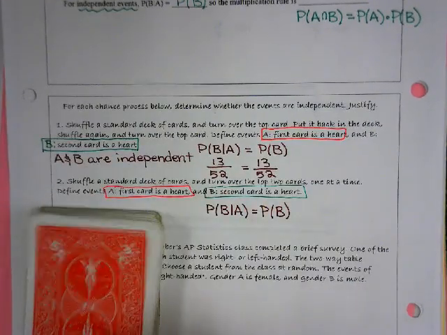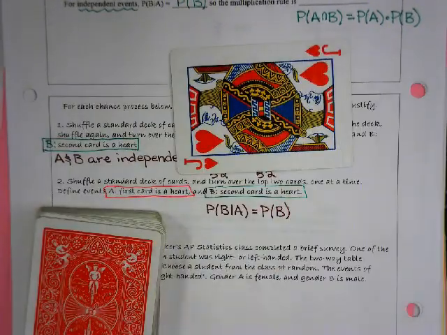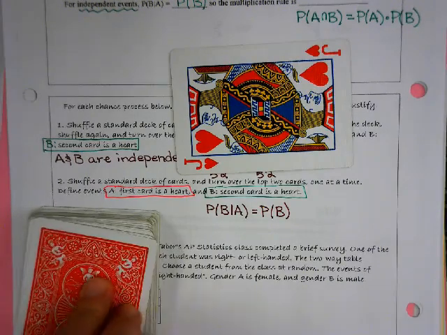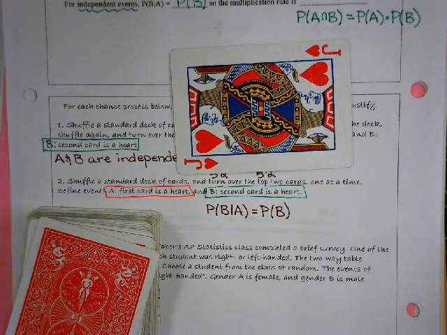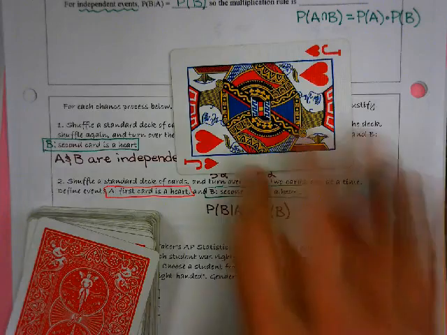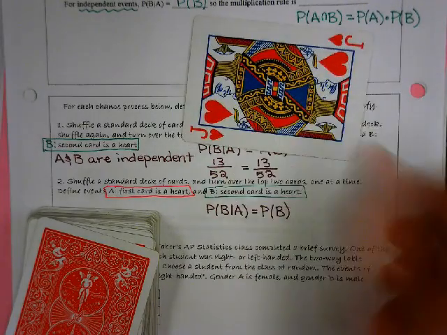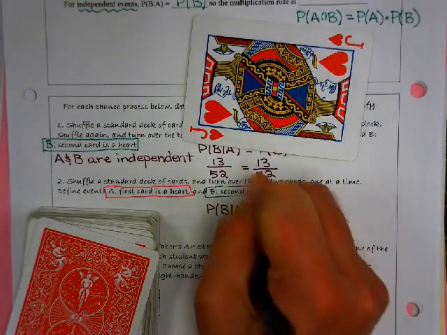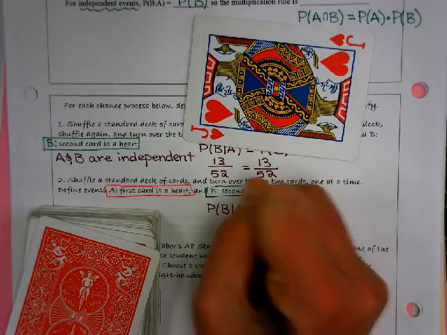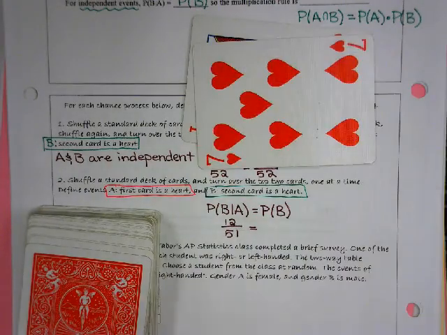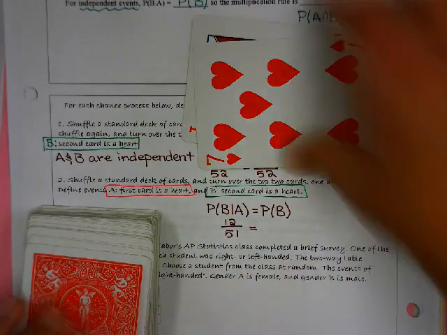So this time we turn over the top two cards. Top card's a heart. A has happened. What's the probability that this next card is a heart? 12 out of 51. I took a heart out, so there's no longer 13 of them. There's only 12. And there's no longer 52 cards. There's only 51. And I flip it over, and hey, look, it's a heart, because I stacked the deck. Sorry. I have way too much fun with this.